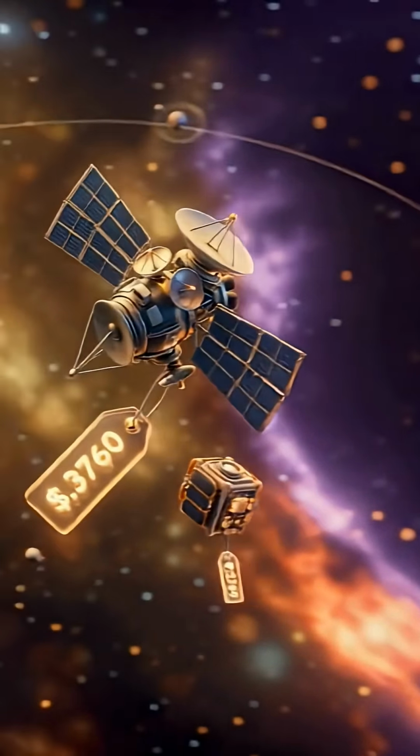Satellite program costs vary dramatically based on size, purpose, and launch requirements. Designing and manufacturing a large communication satellite can cost over $320 million, while small CubeSats can be built for under $53,000. Launch services range from $10 million to $400 million.